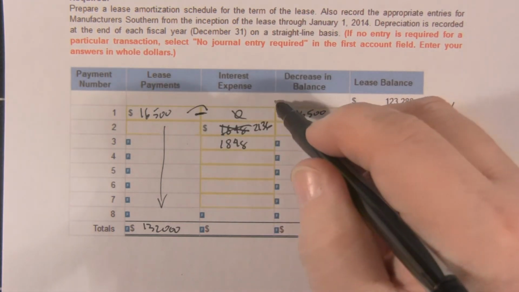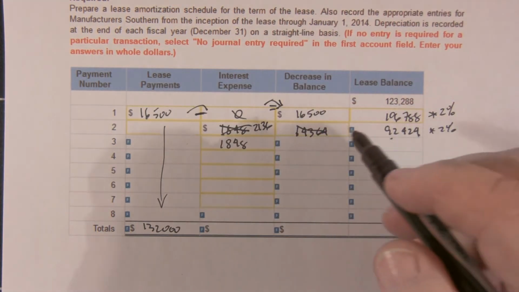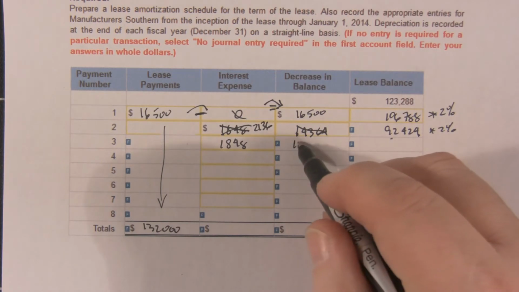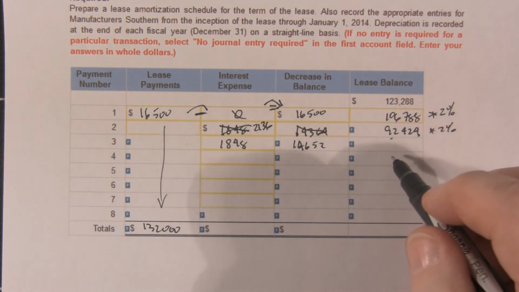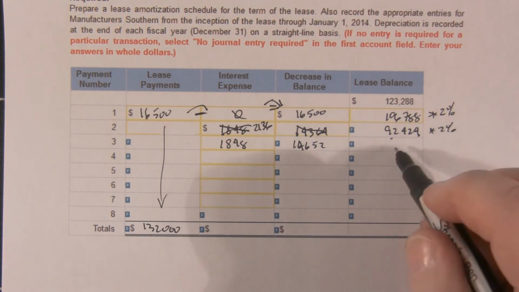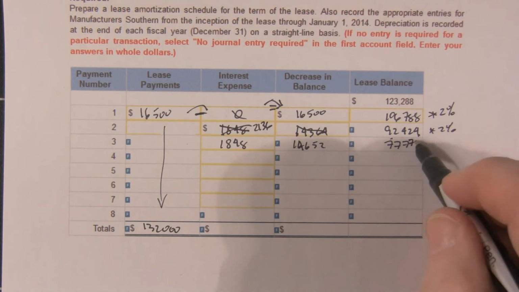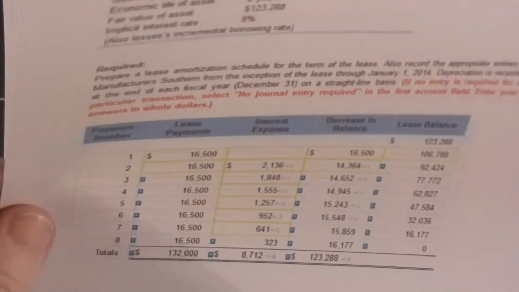This minus this equals that, okay? And that gives us 14,652. And now our outstanding balance is 77,772.